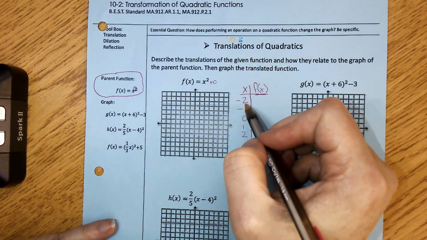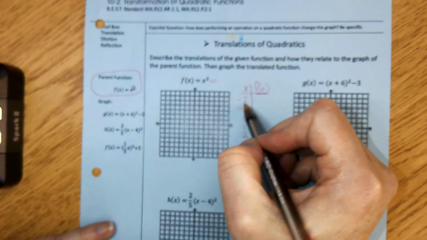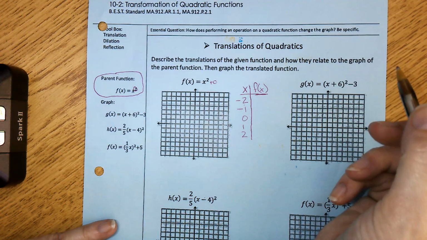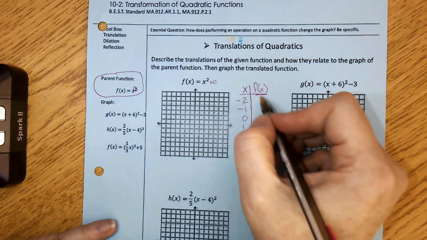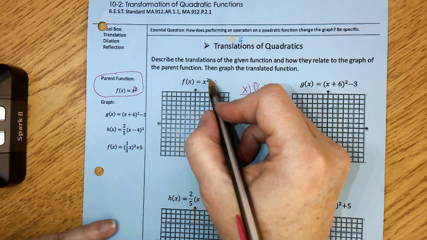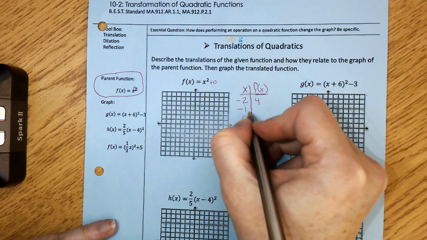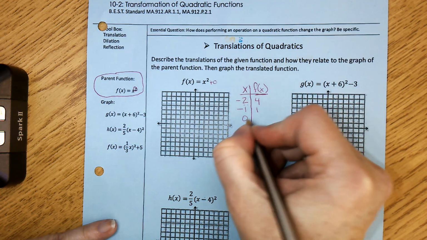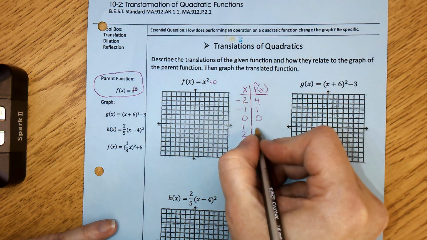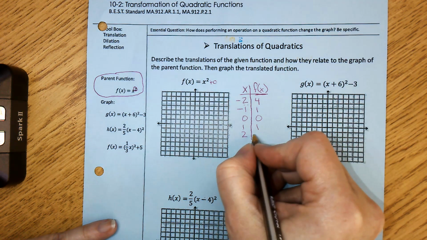And then we just put what x stands for. We have 5 different quantities for x. We're going to put each of them in our little equation and find out what our outputs are. So -2 squared is 4. -1 squared is 1. 0 squared is 0, and 1 squared is 1, and 2 squared is 4.